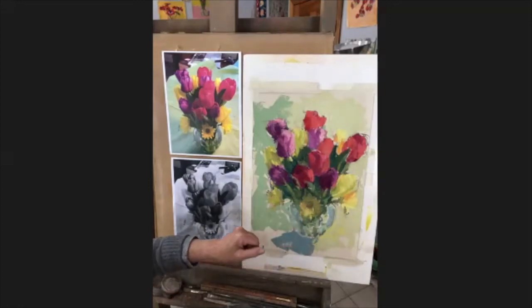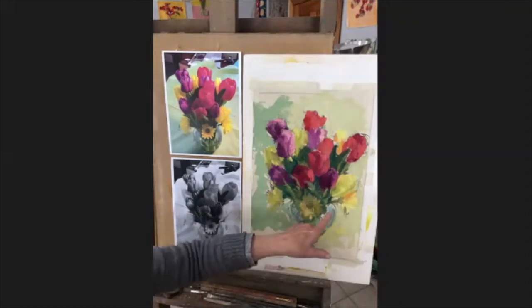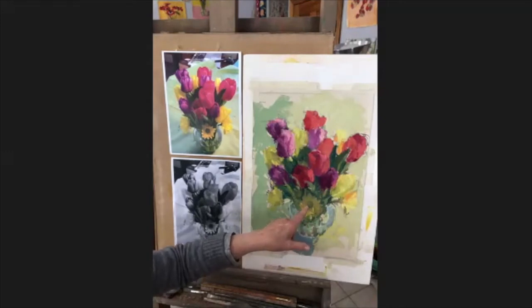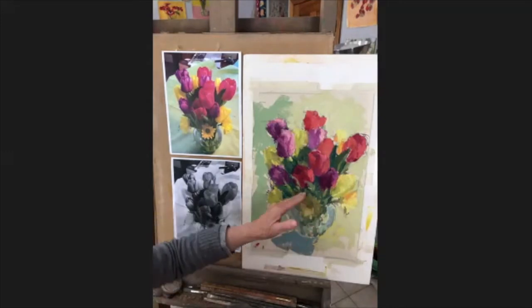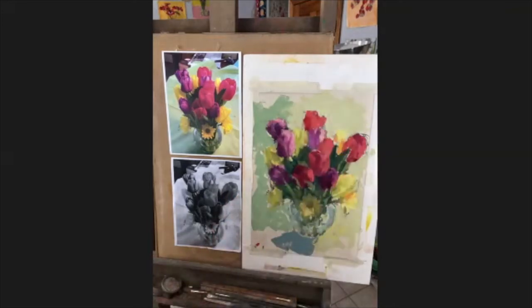We're not getting enough light to illuminate this daisy, which is as yellow and as light in value as this one is, but we're not seeing it that way based on its position in relationship to the rest of the bouquet of tulips.